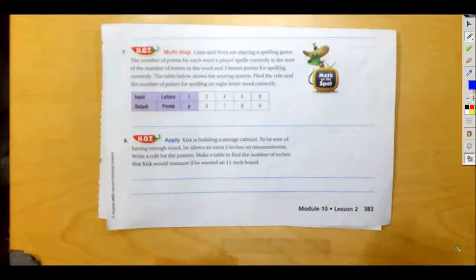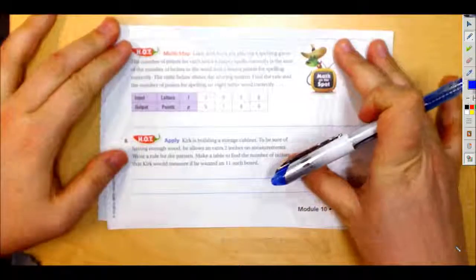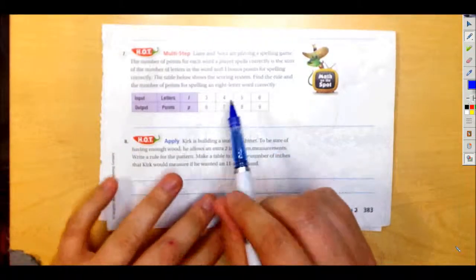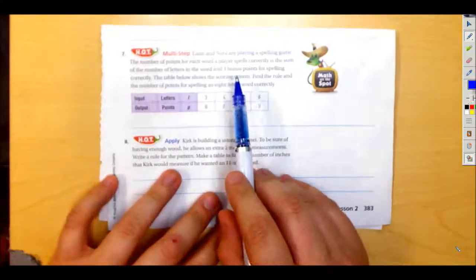So I'm going to go over the 10-2 lesson, which is about number patterns and tables. Basically, we take a table of numbers and we figure out what the equation is that matches that table. So let's look at this one first.